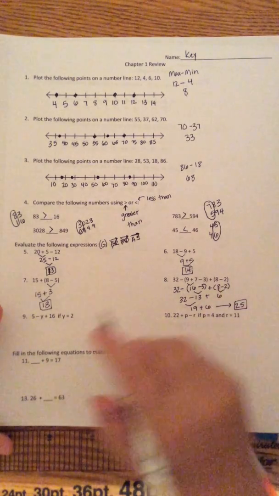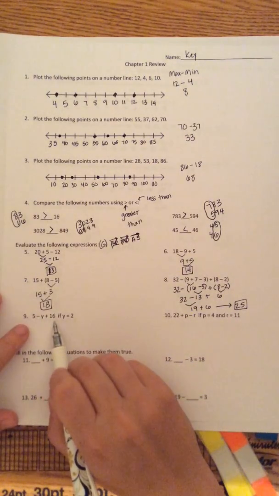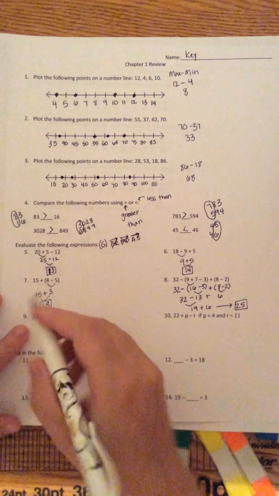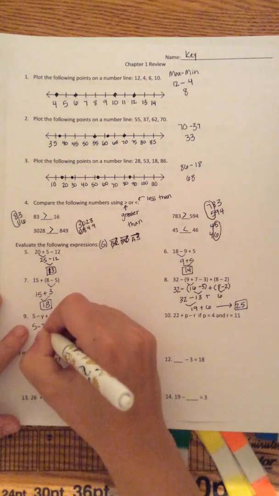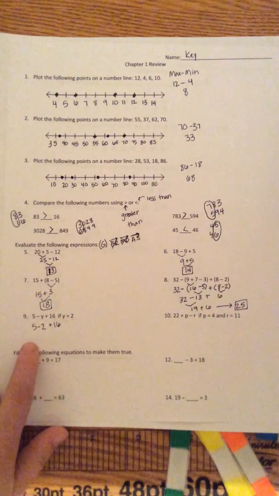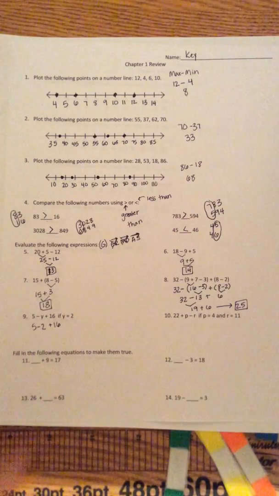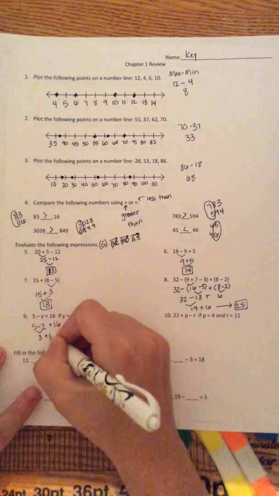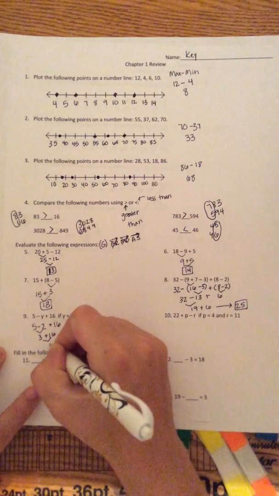Okay. Number 9, we have 5 minus y plus 16 if y equals 2. The first thing I'm going to do is rewrite this by putting 2 in for y. So 5 minus 2 plus 16. Now I just follow the regular order of operations. Are there any grouping symbols? No. So I'm just going to work my way from left to right. So 5 minus 2 is 3. And then plus 16. So 3 plus 16 is 19.